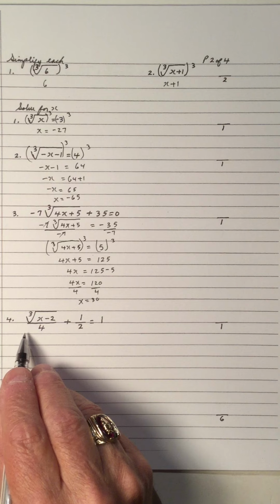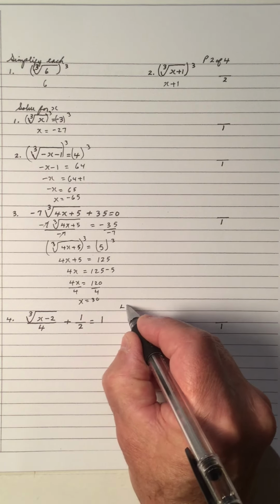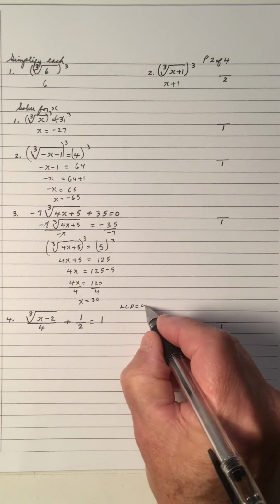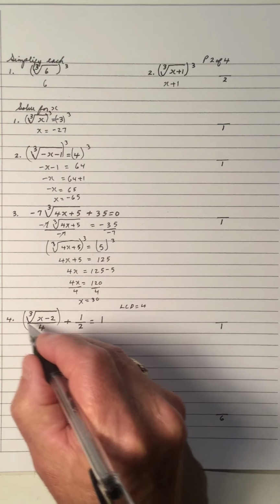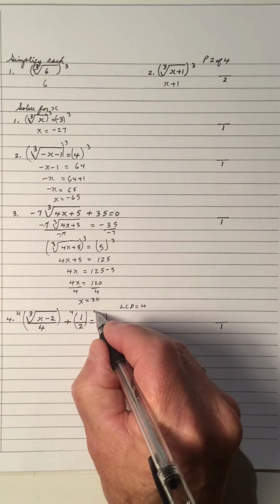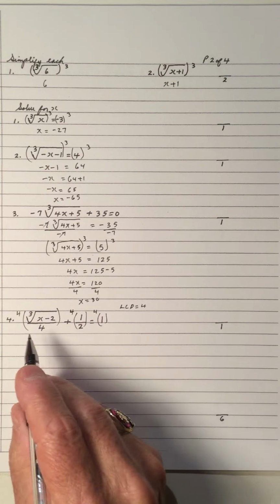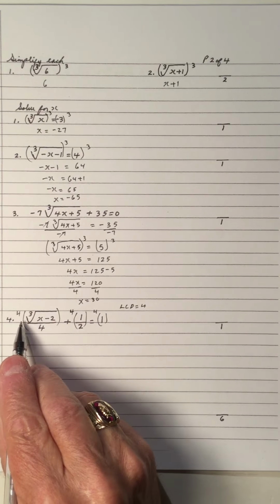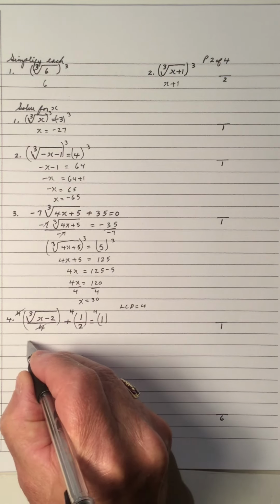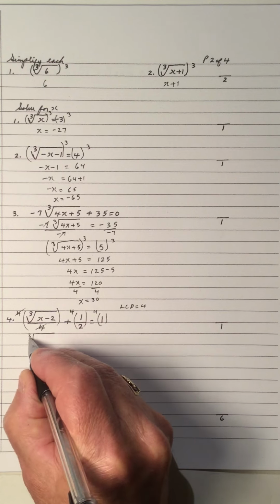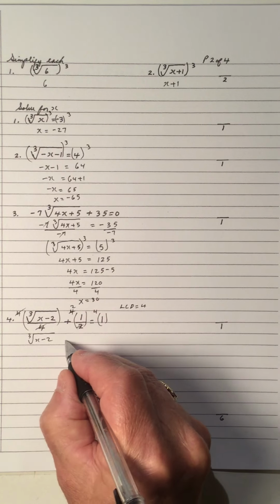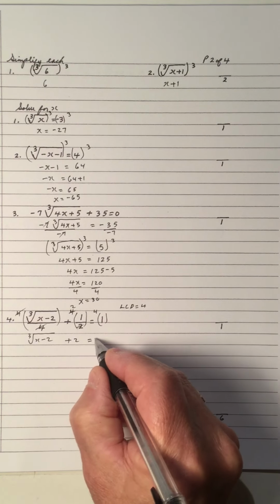Number 4, we have fractions. So what I do is I find the LCD. Common denominator for 4 and 2 is 4. And what I do then, I multiply each part of the equation by 4. What we're doing is multiplying both sides by 4. But what I do, I distribute 4 through each term. 4 cancels, and I get the cube root of x minus 2. 2 goes into 4 twice. 2 times 1 is 2. 4 times 1 is 4.